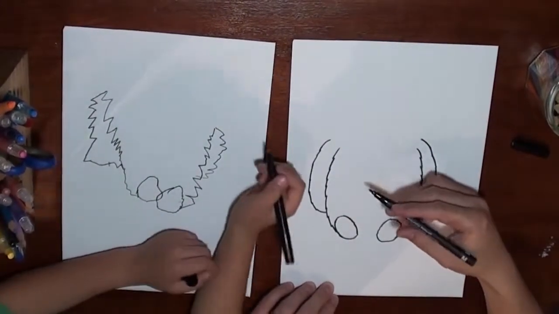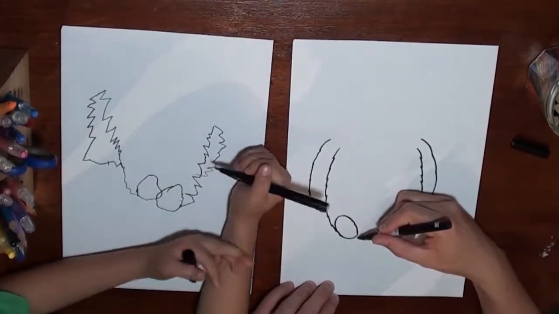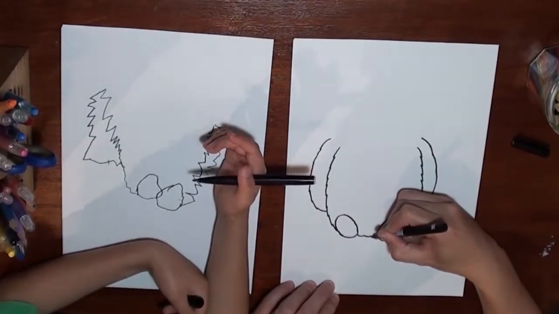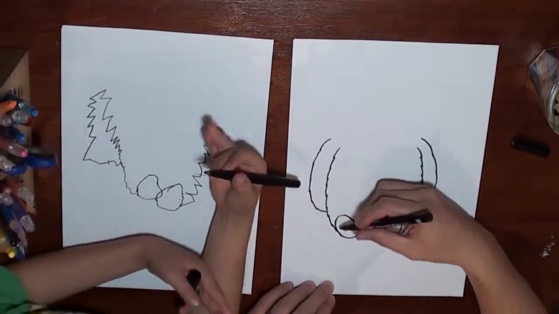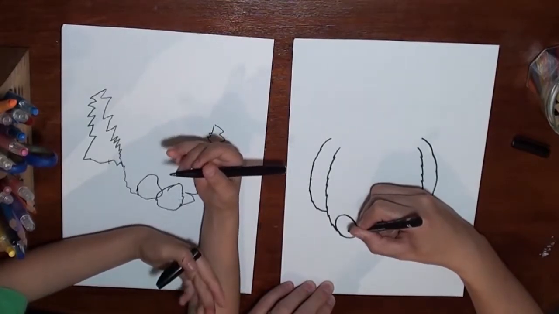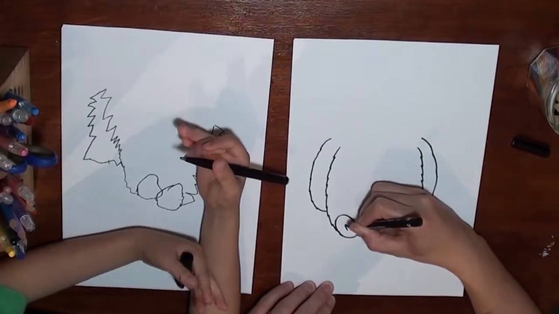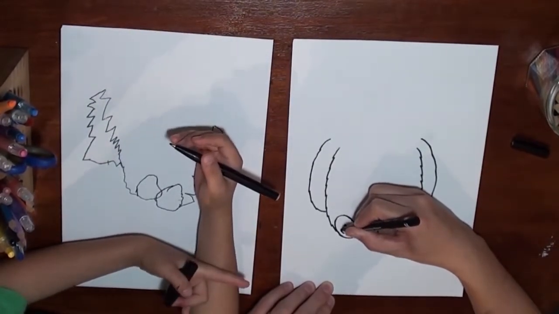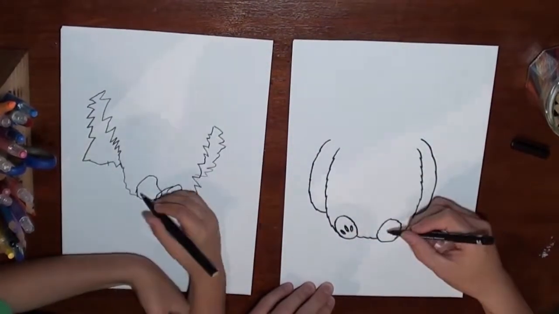Okay, now we need to add a little more details. We can probably connect on the bottom. Well, yours is already connected. I'm just gonna connect these 2 lines with a little bit of wobbly lines. Okay, so we need to draw his claws. He's got 3 claws, like that.